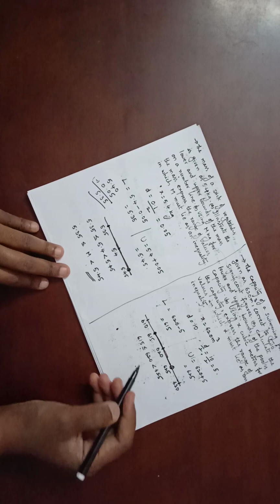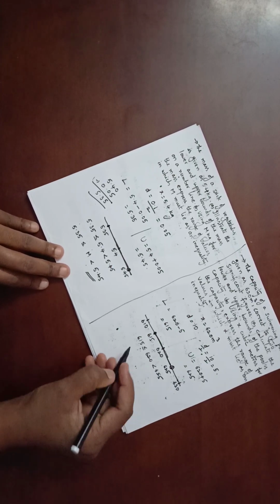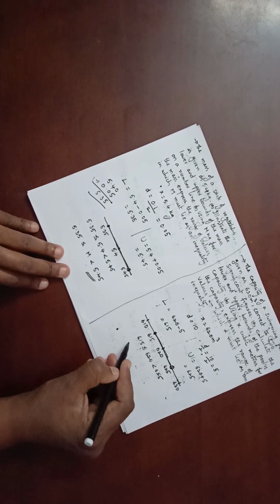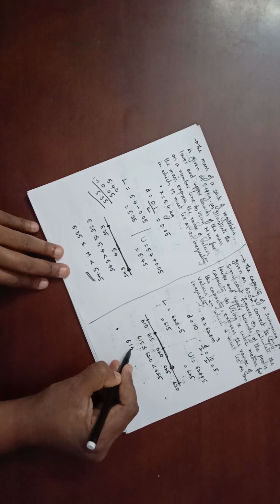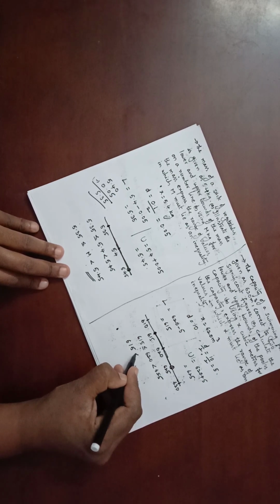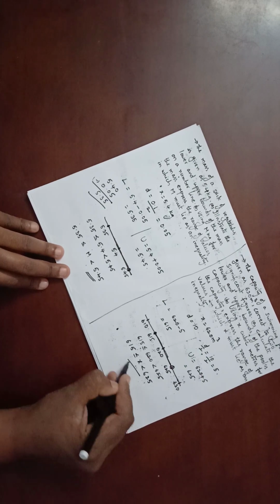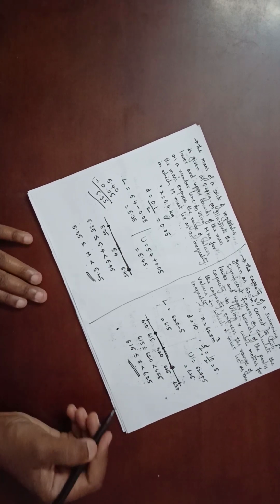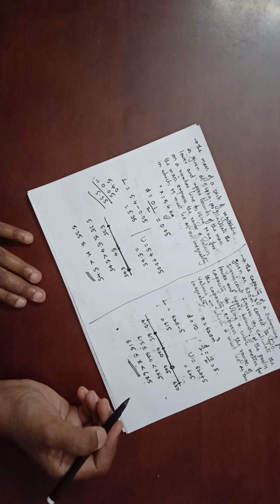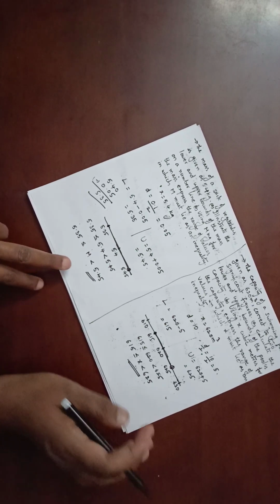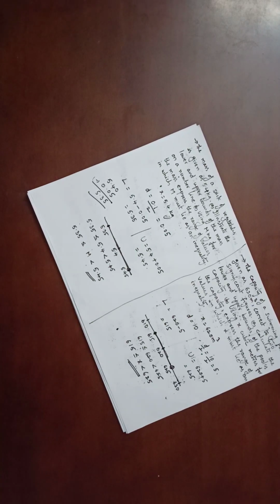If you take x capacity in place of 620, then the inequality is 615 less than or equal to x less than 625. This is the way of doing the problem. I think you understood the problems. In the next class we will continue.